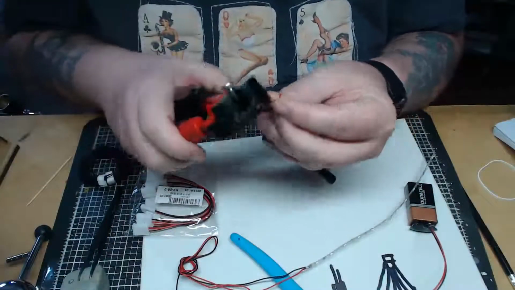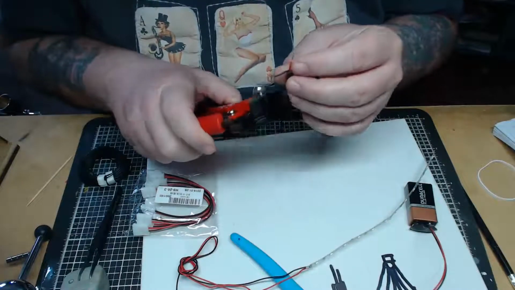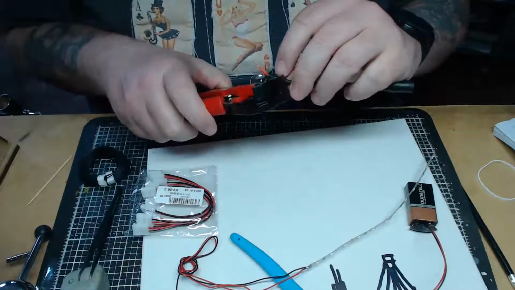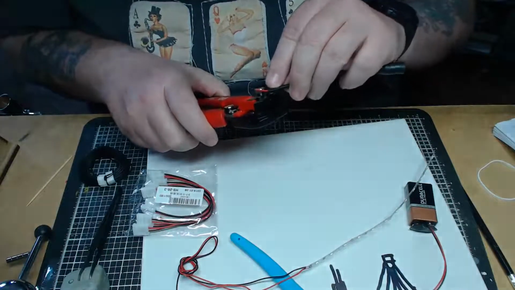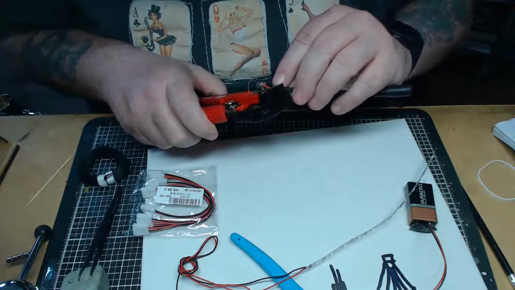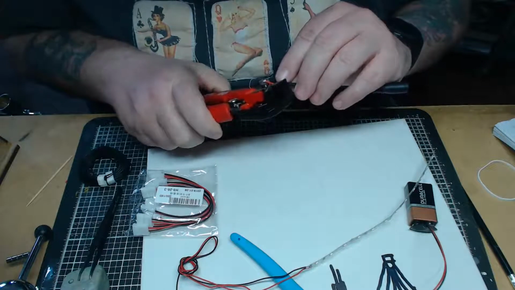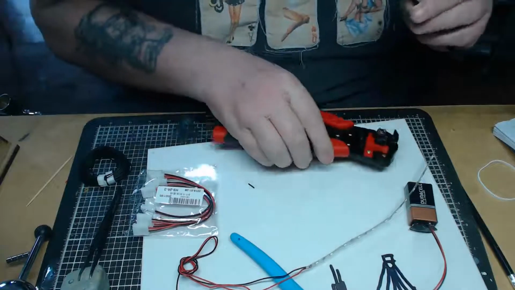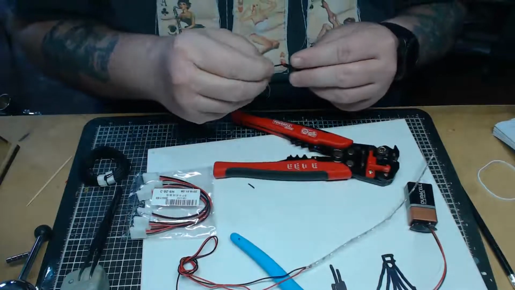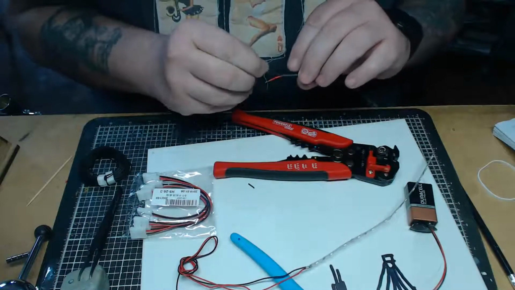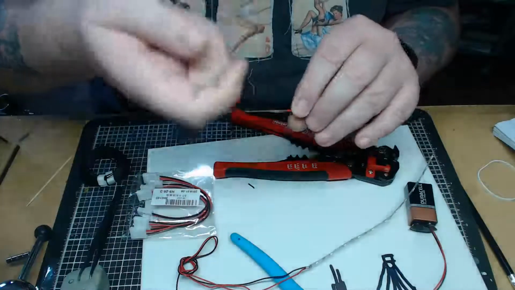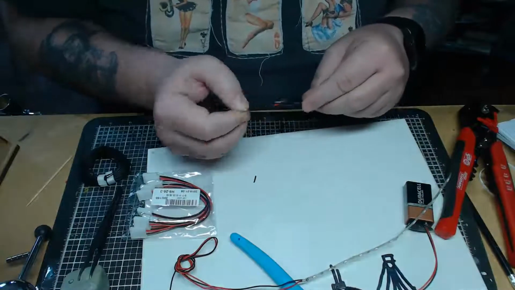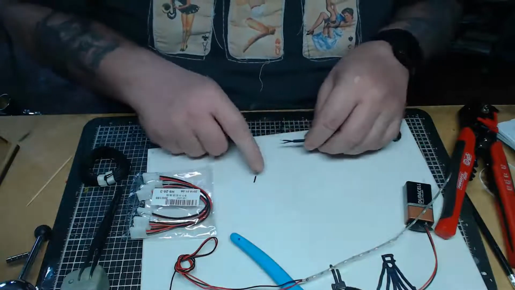These are basically just mechanical wire strippers. They can be extremely helpful in the fact that they just remove what you need removing. You don't have to get your sharp knife out and start cutting away at the wires like you used to have to do. It makes it a lot quicker, a lot easier.